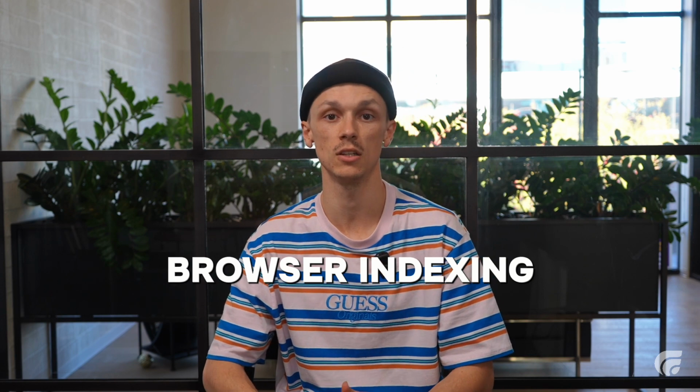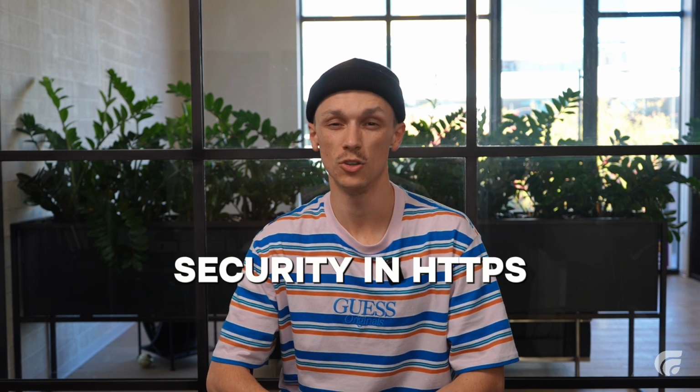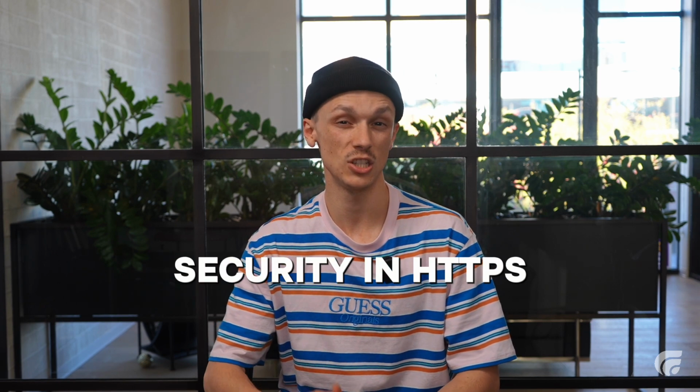Another key feature to progressive web apps is browser indexing. Browser indexing basically means that your app can be a bit more accessible, viewable on web browsers, and makes it a little bit easier to find on search engines. This indexing can add to the visibility as well as the legitimacy of a lot of PWAs out there. Another key feature to PWAs is their security, using the end-to-end encryption from HTTPS.